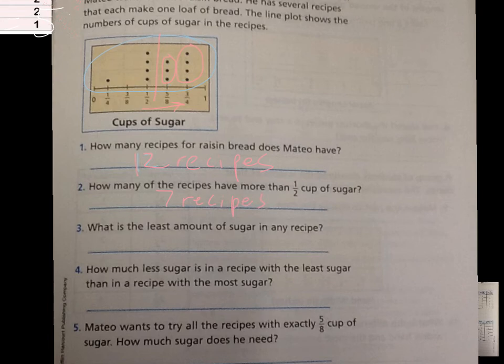What is the least amount of sugar in any recipe? Do not put 0, because there wasn't a data point above 0. There was one recipe that required 1/4 cup. So that was the least amount of sugar that any of the recipes needed.